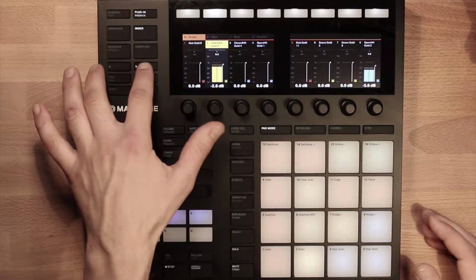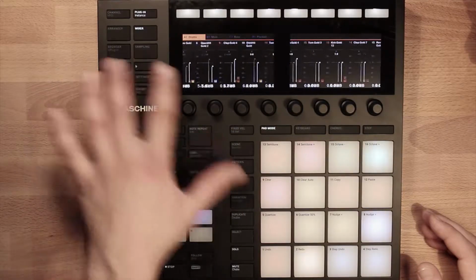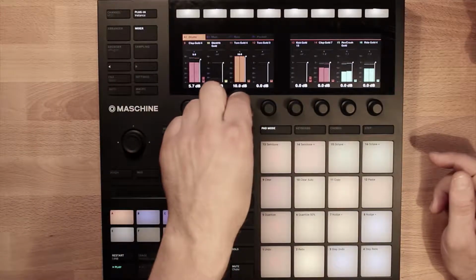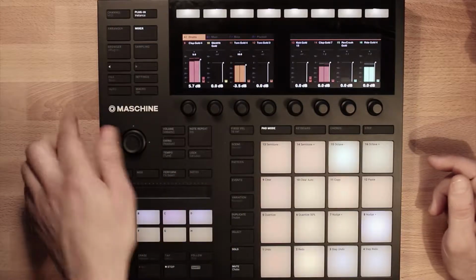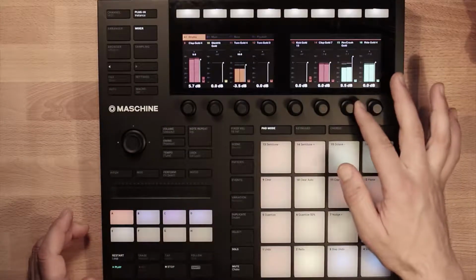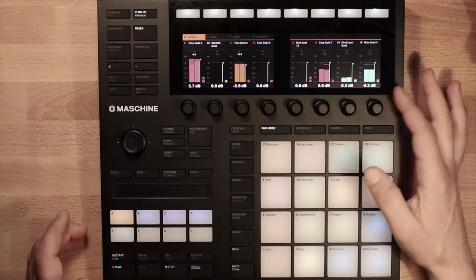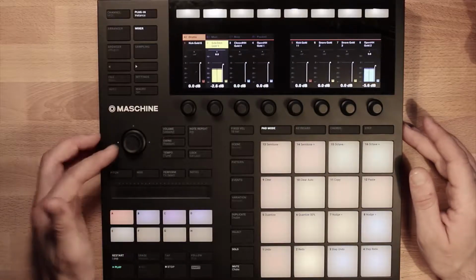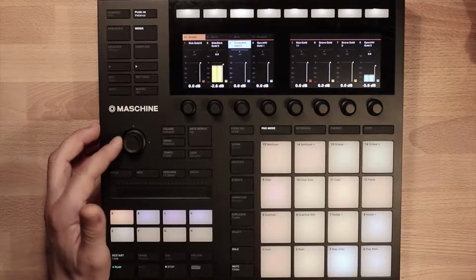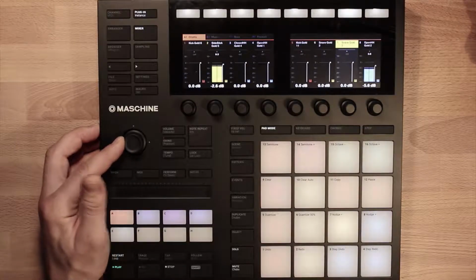And like I was saying, we can scroll right to left to bring sounds into focus, switching between 1 to 8 and 9 to 16 in our sound slots. I can use these encoders, or I can use this 4-way encoder to do pretty much everything by just hitting right and left.